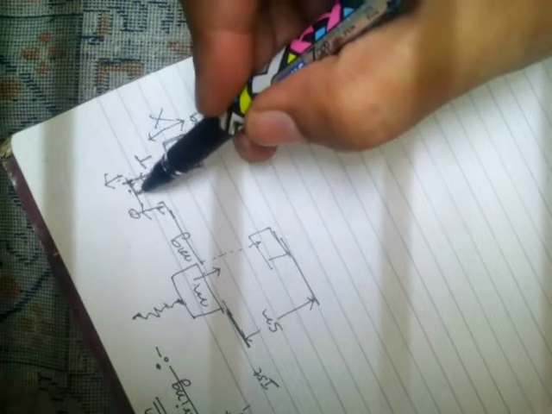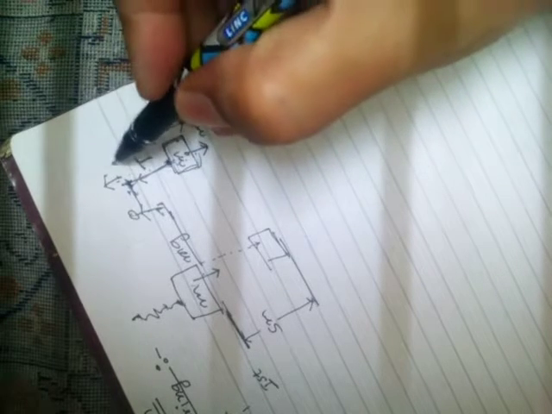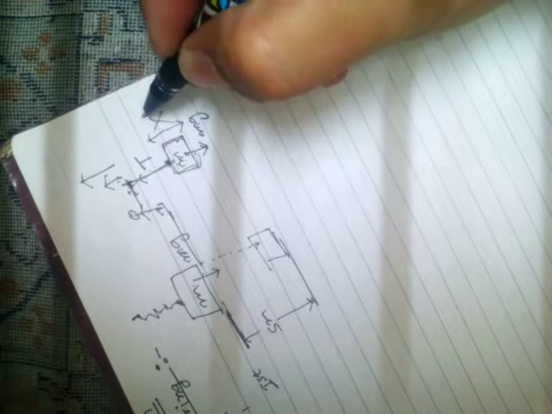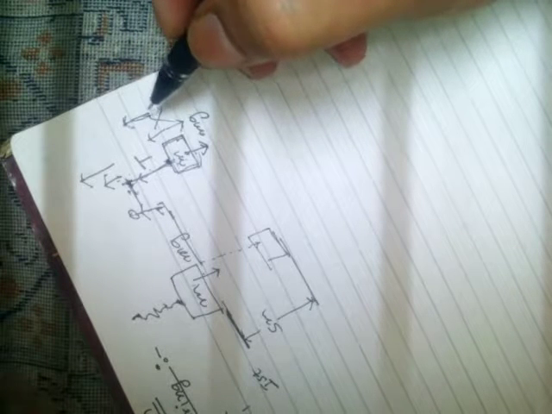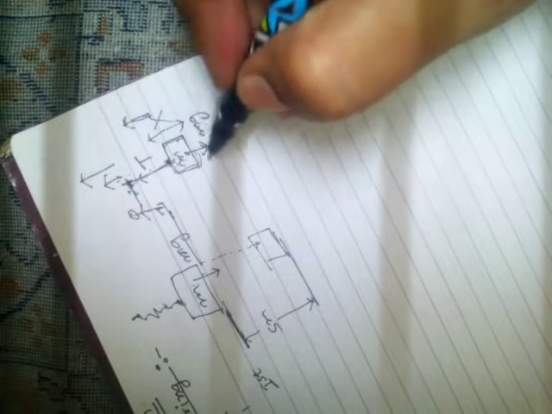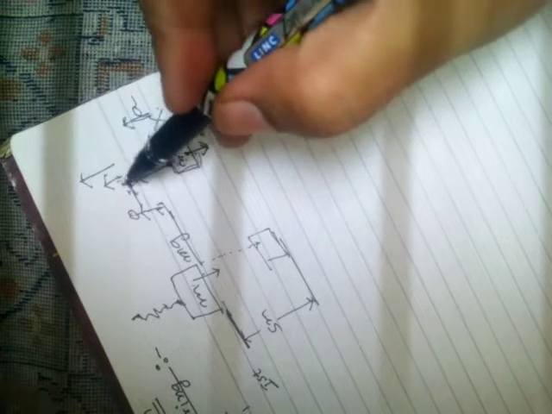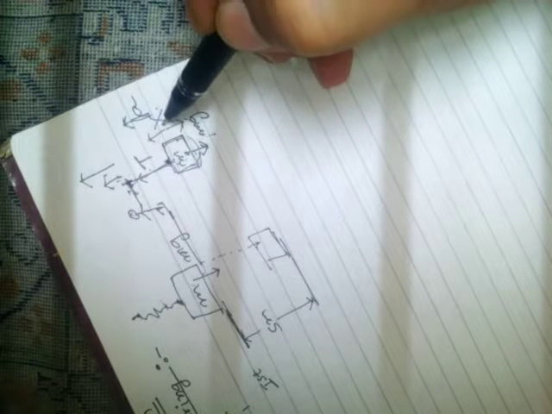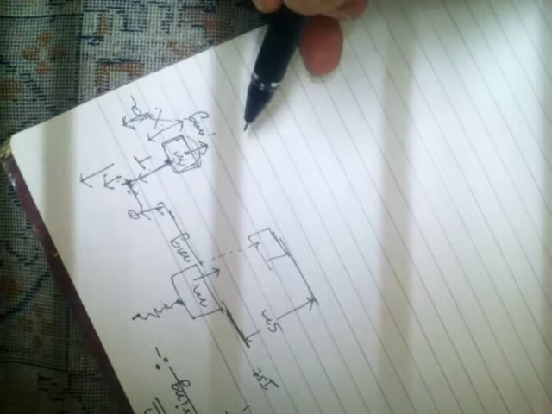If the pulling force of this man is larger than its weight, then what will happen? This mass will experience an upward motion, and since motion is there, certainly it will have some acceleration. So this mass will be accelerated upward. If this pulling force is greater than the mg force, then this mass will move upward and experience an acceleration in the upward direction.